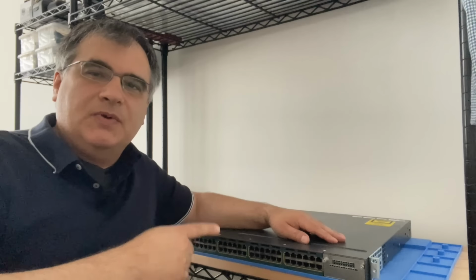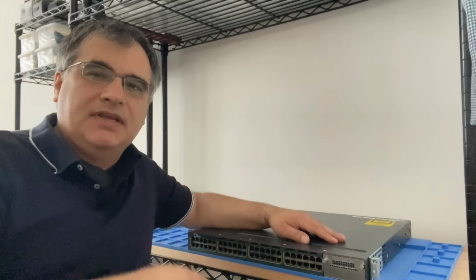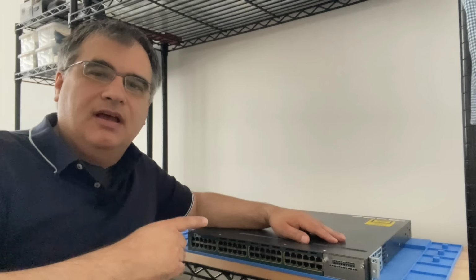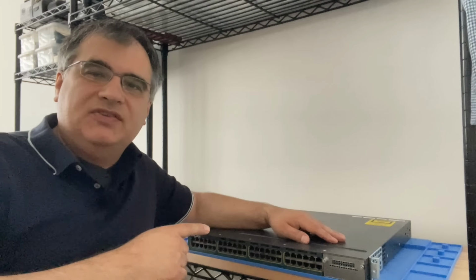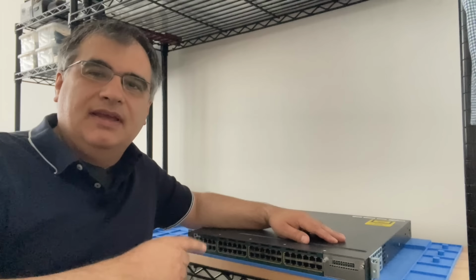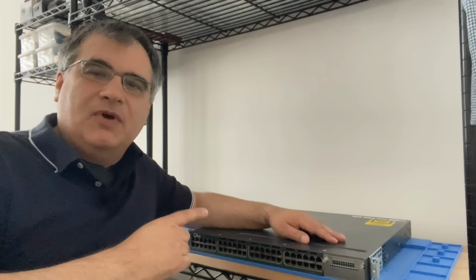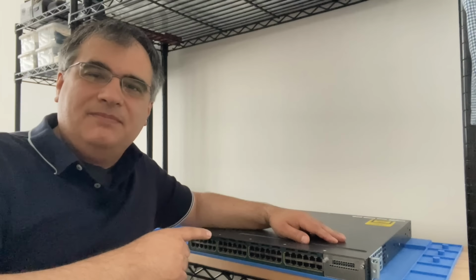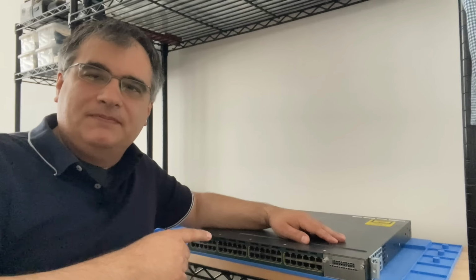This is a Cisco 3560X, and we're going to put Claude AI and ChatGPT up against it and see if it can do some basic programming and find out if our AI jobs are really at risk. Come with me and let's find out.